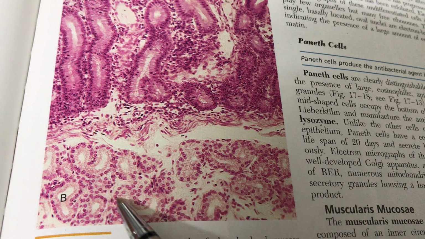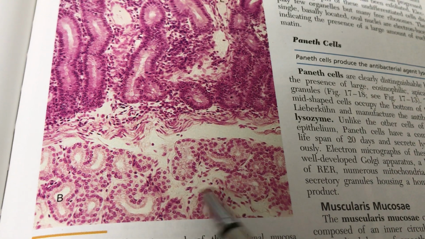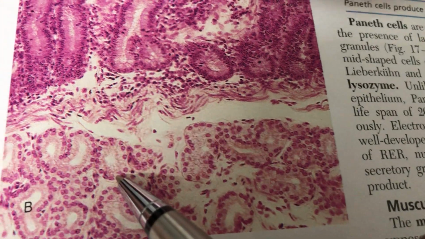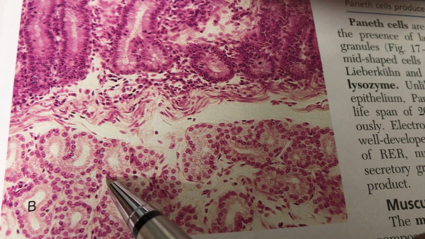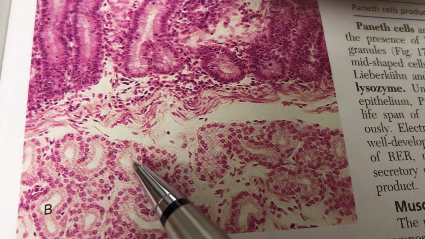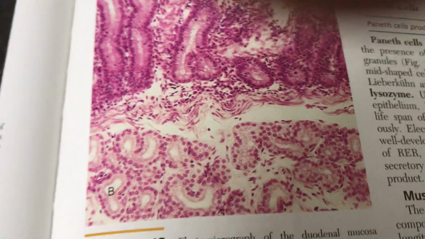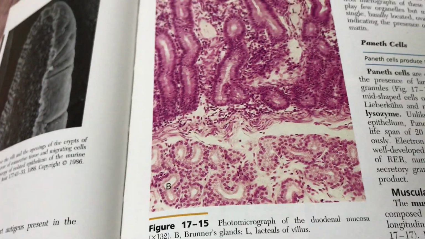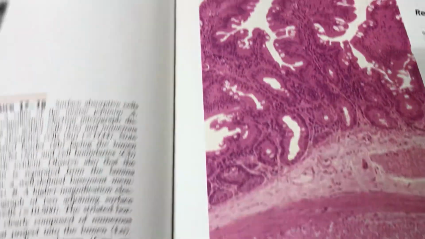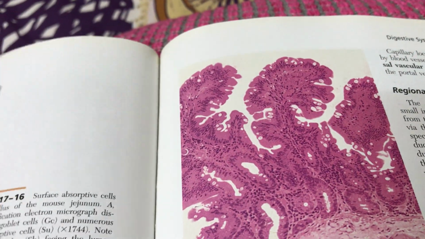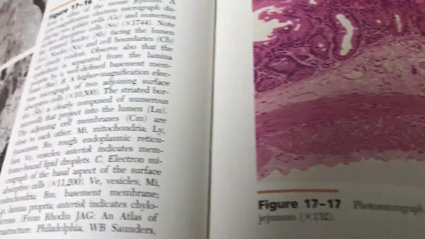And if you see down, you could see a lot of Brunner's glands. Brunner's glands, what is Brunner's gland? These are all alkaline glands and mucus-secreting glands, and this is a type of tubuloacinar glands. They secrete bicarbonate-rich fluid. So this is tubuloalveolar glands or acinar glands.